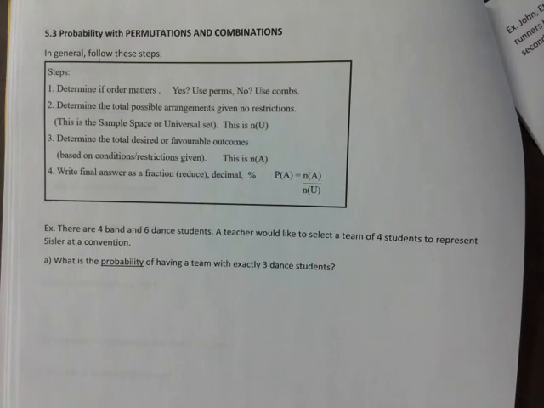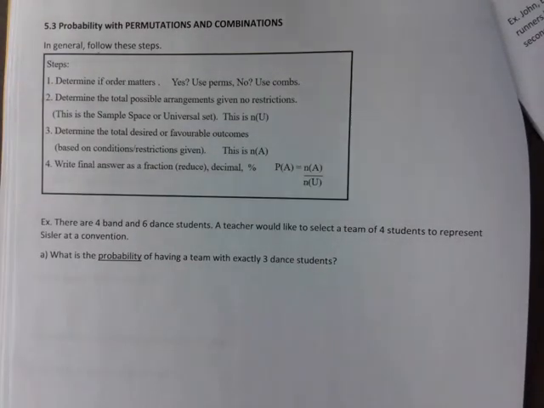Okay, so here we go. These are the steps I would suggest you follow when you do these types of questions.